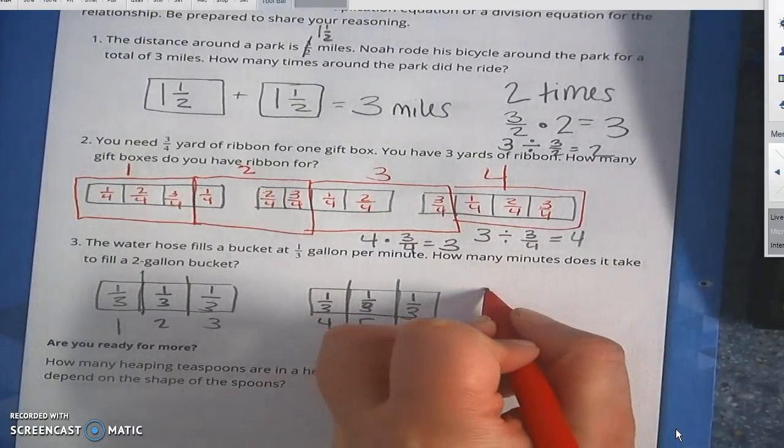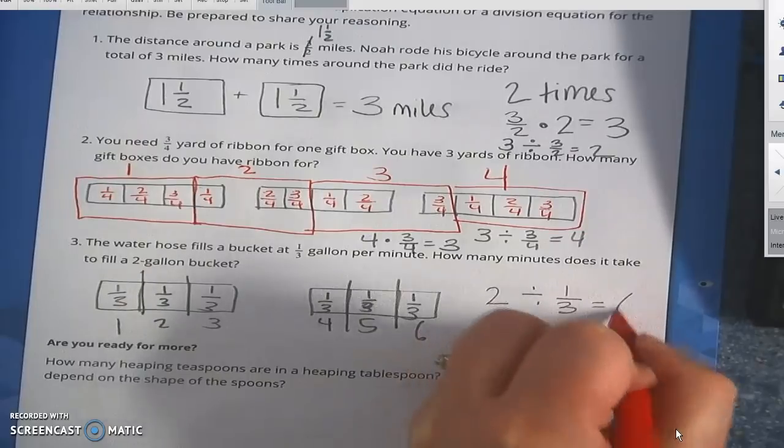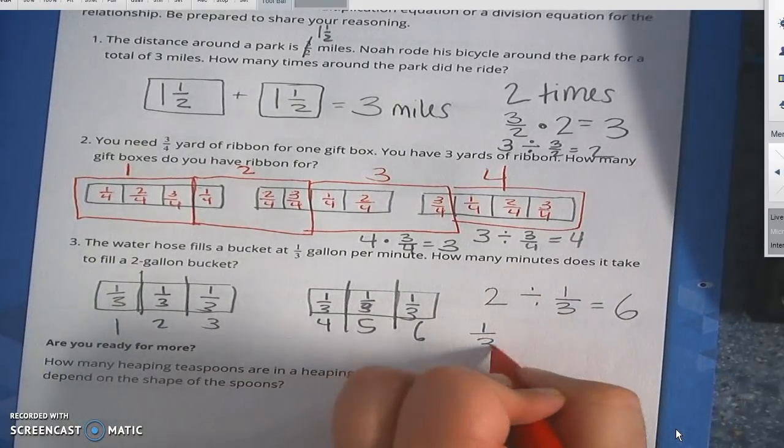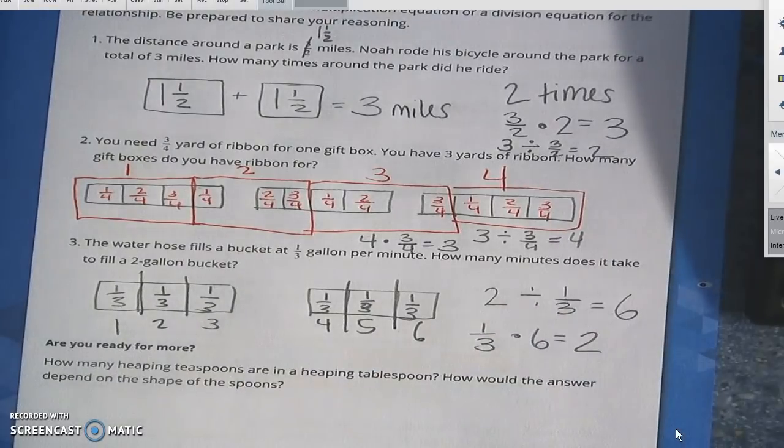So I can write this as 2 gallons divided into groups of 1/3 equals 6 minutes. Or 1/3 times 6 minutes equals 2 gallons.